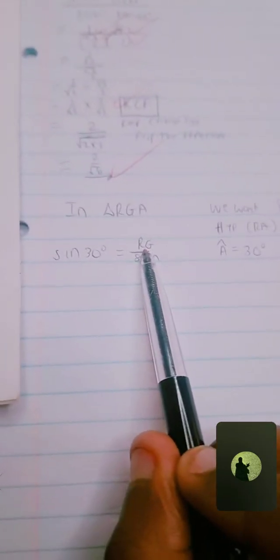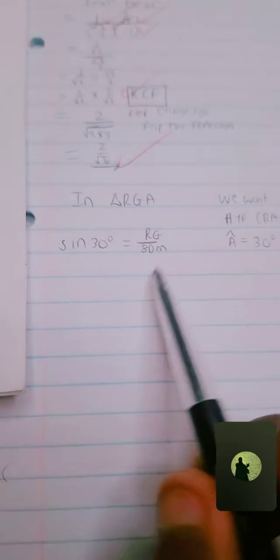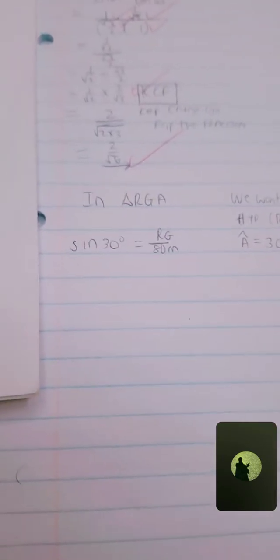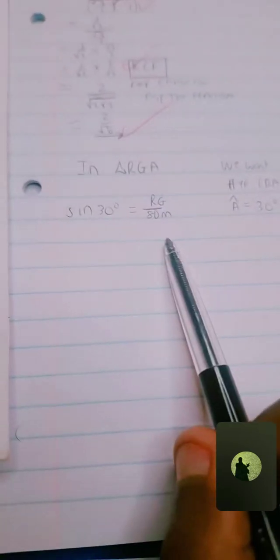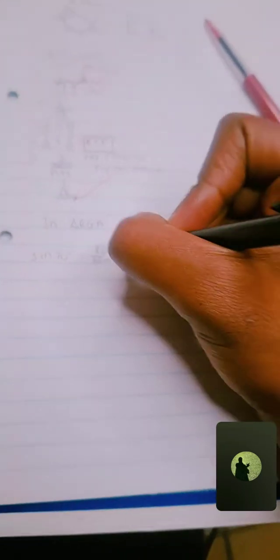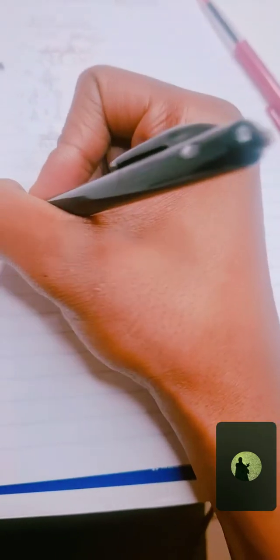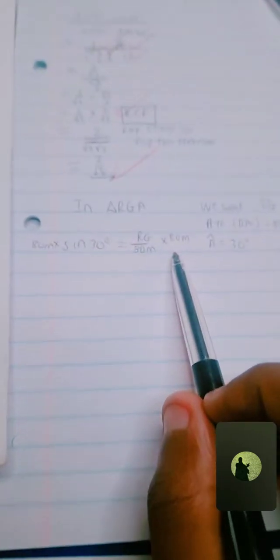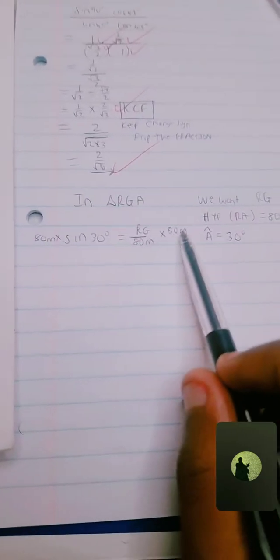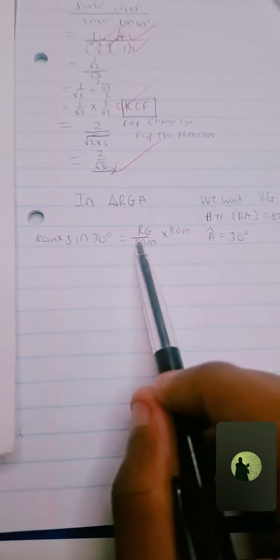Then we want to solve for RG, which is in the numerator. So what do we do? We have to multiply by 80 meters on both sides. We multiply by 80 on both sides because this 80 is in the denominator.